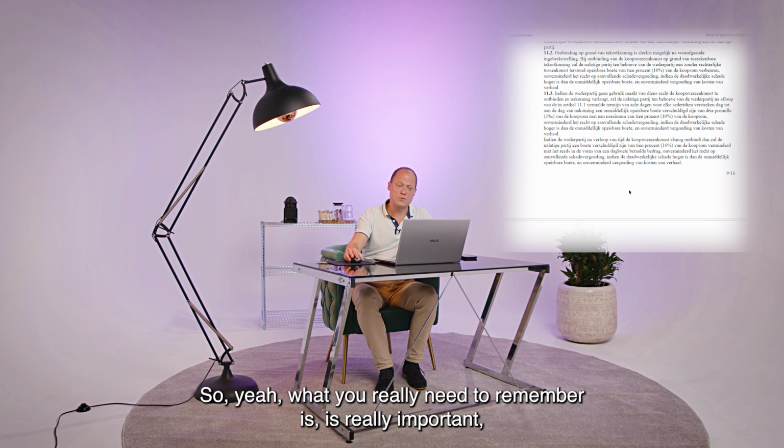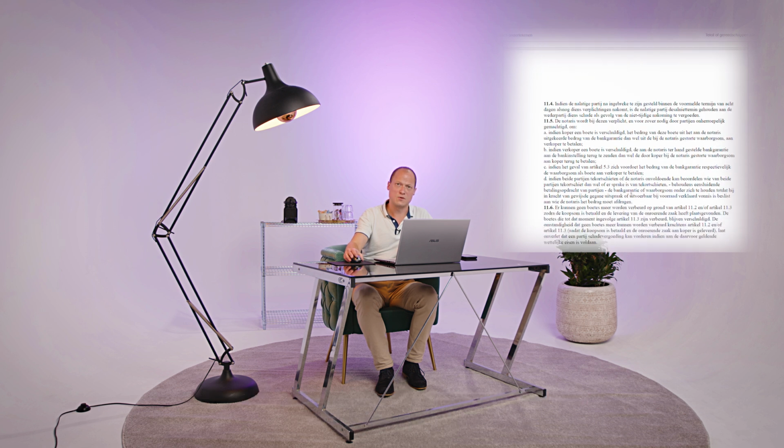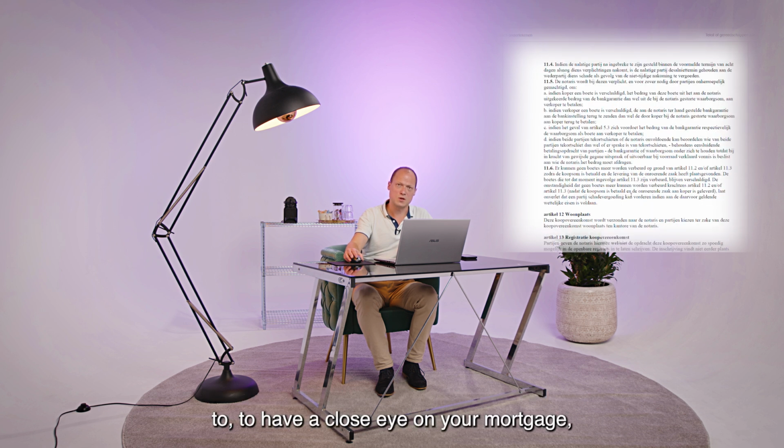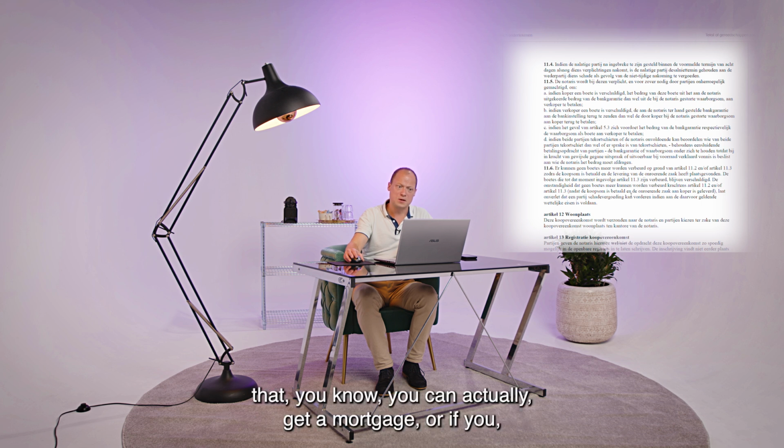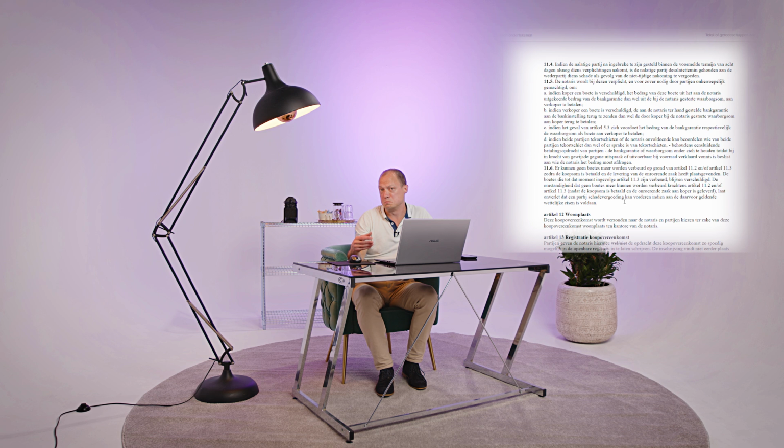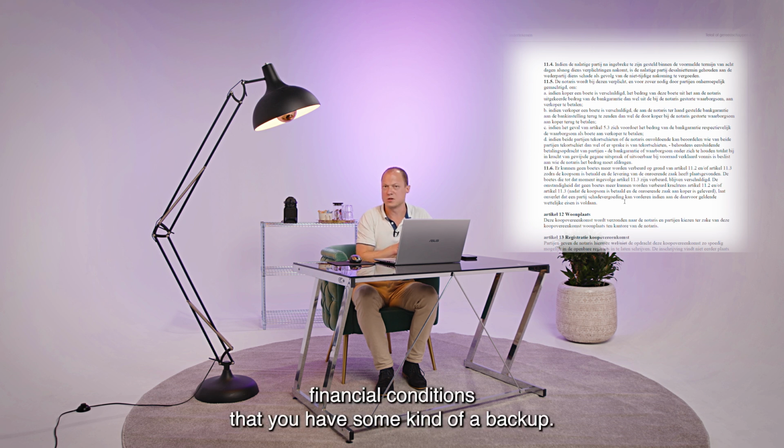So what you really need to remember is that it's really important to keep a close eye on your mortgage, that you know that you can actually get it mortgaged, or if you buy something without financial conditions, that you have some kind of a backup.